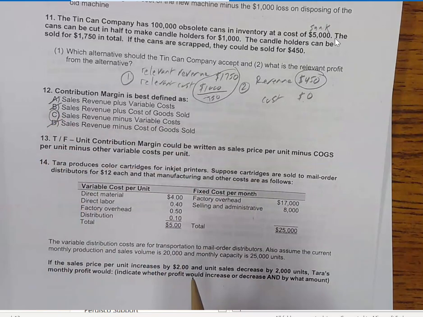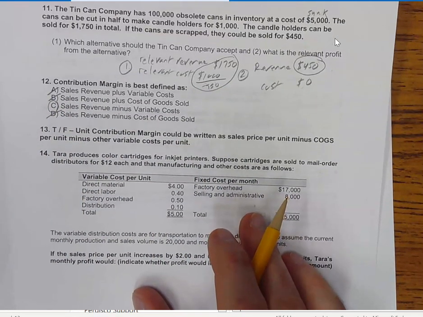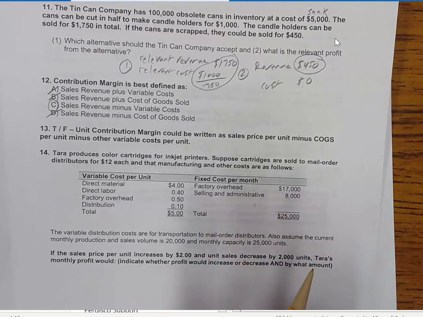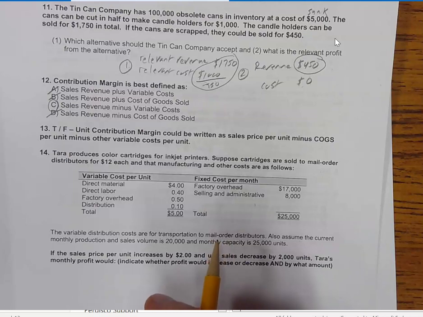Now this is important because remember what we're doing here. We are trying to differentiate between alternatives. So it is very, very possible that we could have a variable cost that is not a product cost. We could have freight costs. We could have sales commissions costs. We could have selling and administrative costs or advertising costs that are going to differ among alternatives.